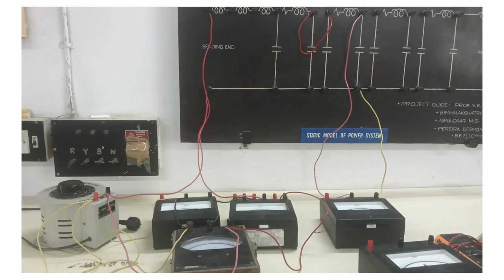Then the L terminal, that is the line or load terminal, is connected to the positive terminal of this transmission line. Then M and C are internally shorted and the V terminal is connected to the negative of this auto transformer. Okay. Then this transmission line model is present. So this is the connection for providing the supply to the sending end of the transmission line.